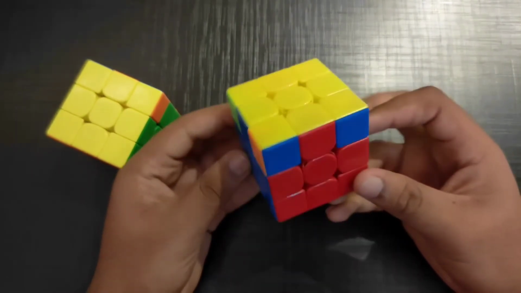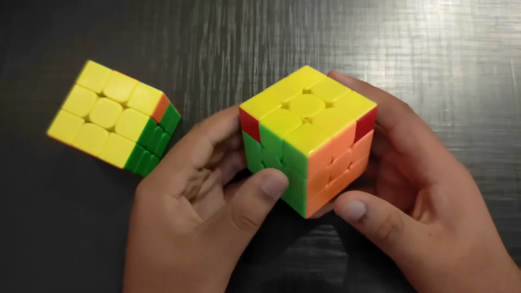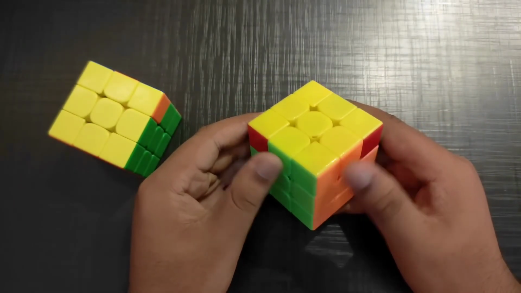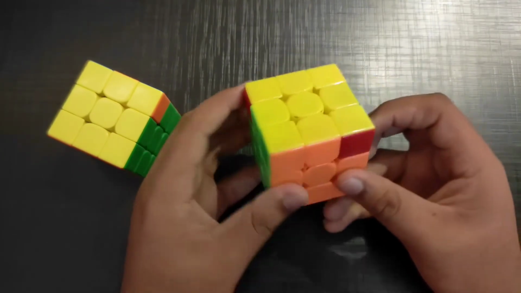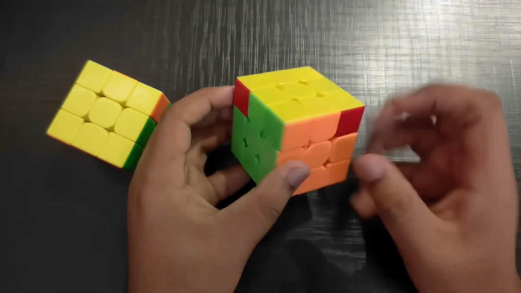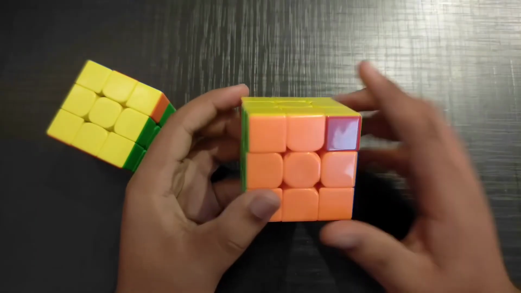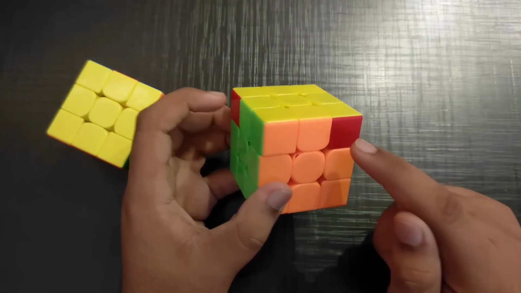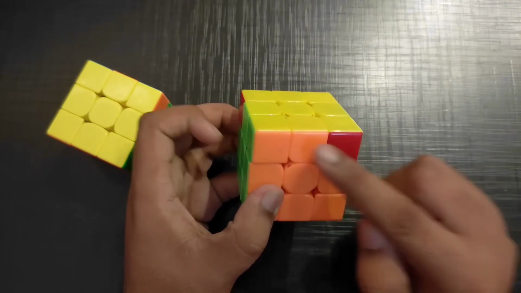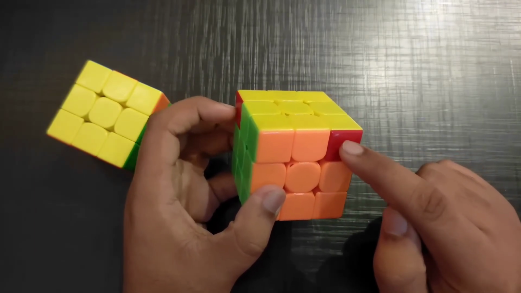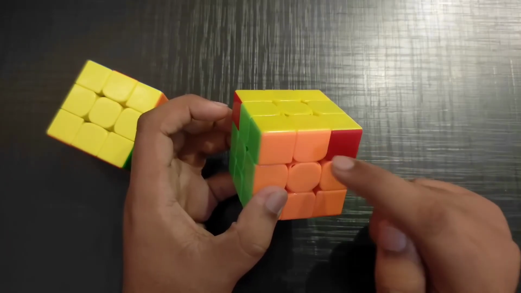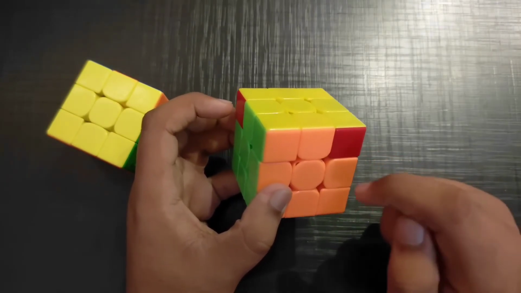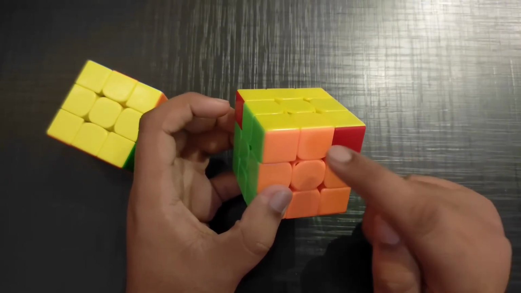Only 3 corners need changing. You can see, you get a block like this in it. You get a headlight, and when you match it with its color, the headlight will go to the back. So this color, and this color will be opposite to the colors of these 2. The opposite of orange is red, right? See, this is opposite. Red is opposite to orange, and orange is opposite to red. So these colors are opposite to each other, okay?